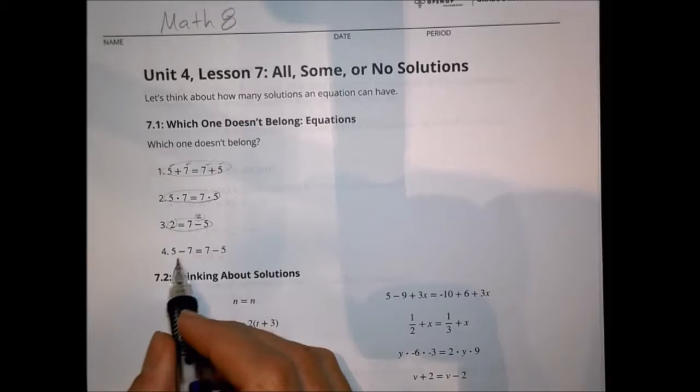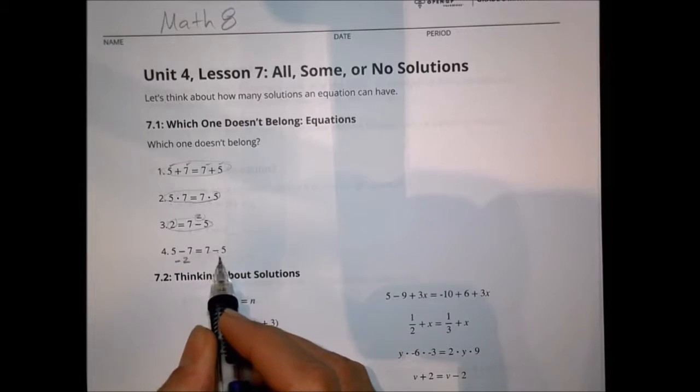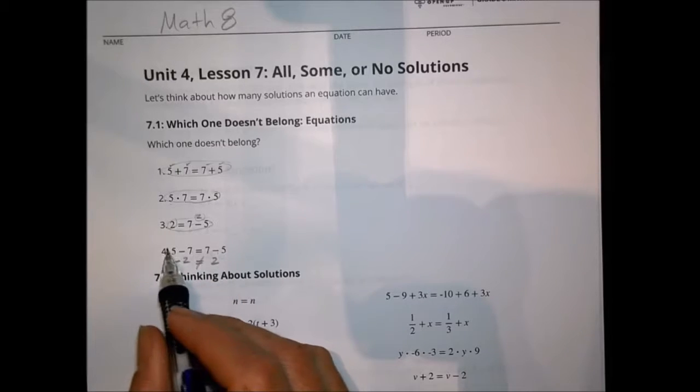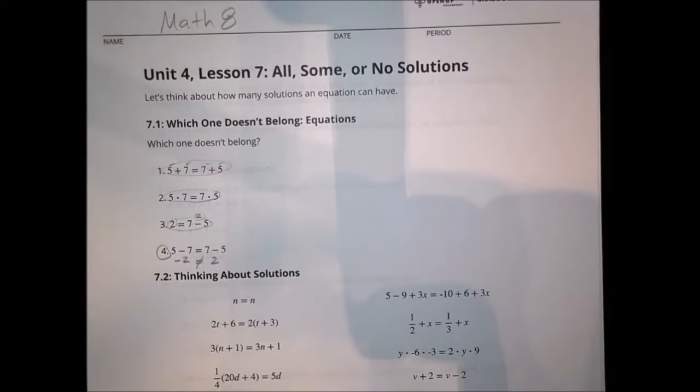That's going to be okay, no problem there. And over here, 5 minus 7 is actually negative 2, and 7 minus 5 is positive 2. Those cannot be equal, so we would say that this one does not belong. It just doesn't quite work out when you actually do the math.